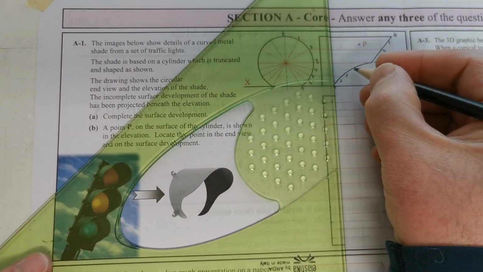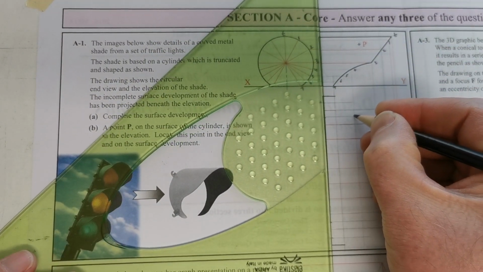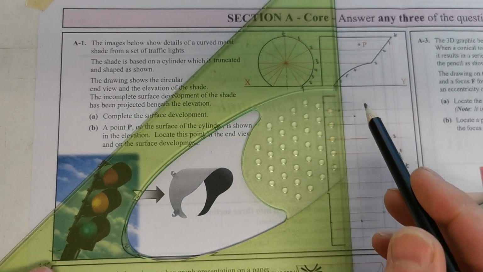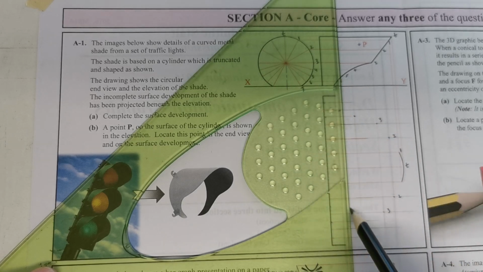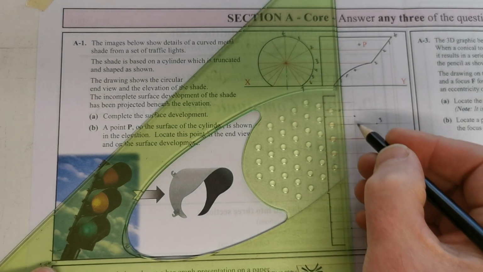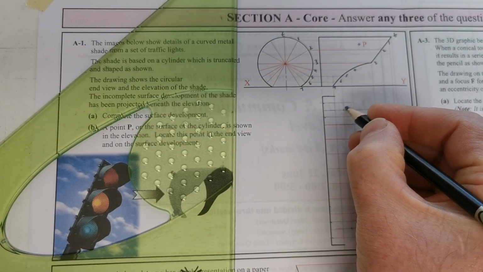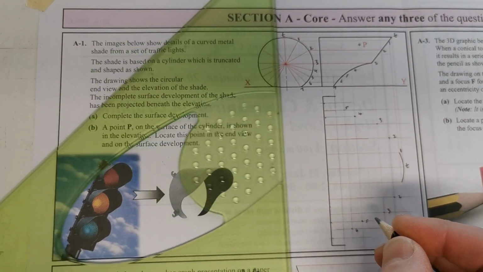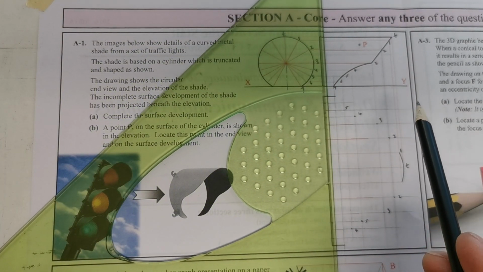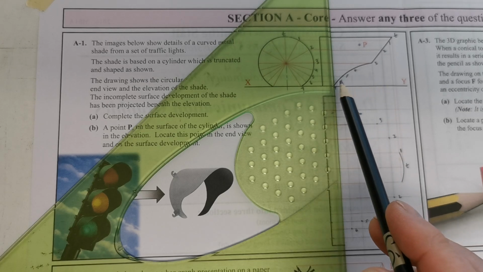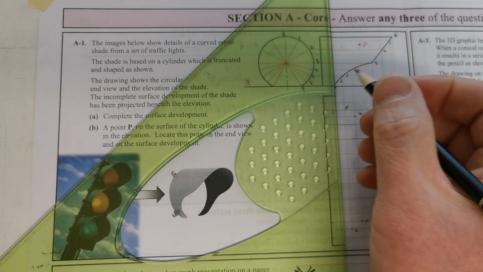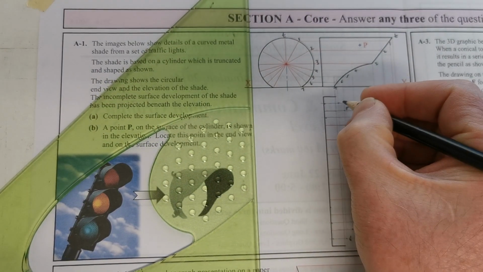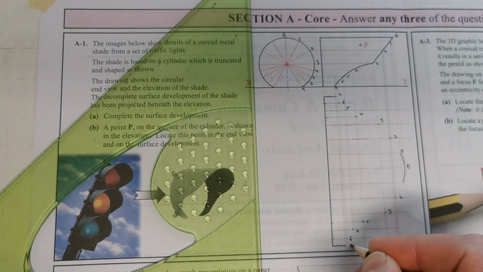So my 0.4s, which I have projected, would be there and here, then 5s, sixes are here, and 7 is the last one.